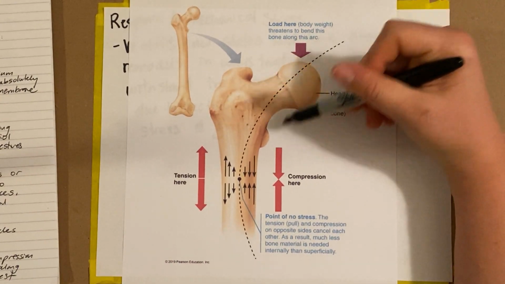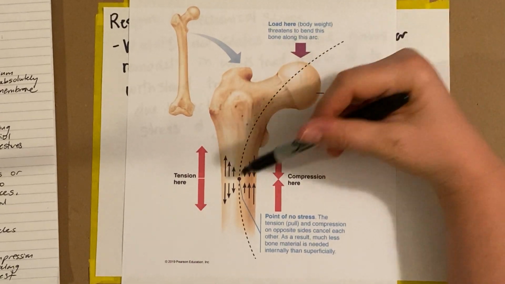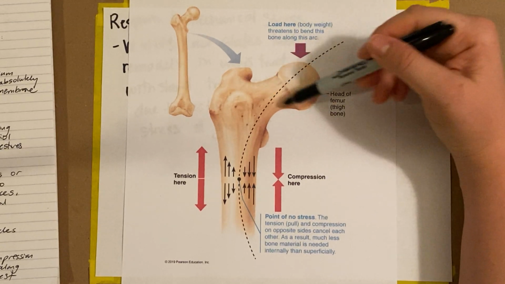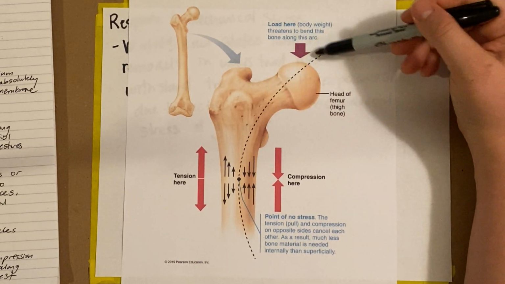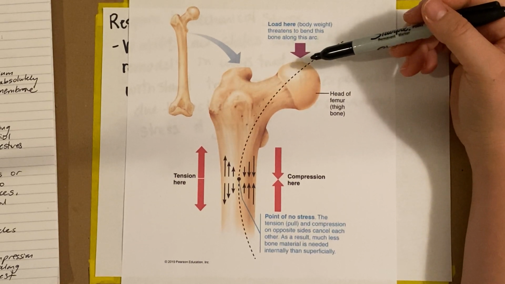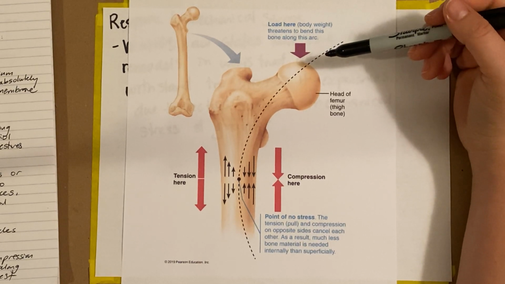So for example, this is the femur, and you're going to have a lot of weight put on the head of the femur, because this is where it connects to the os coxa, and you're going to have all of your upper body weight loaded on this.